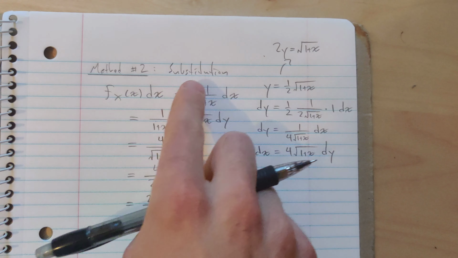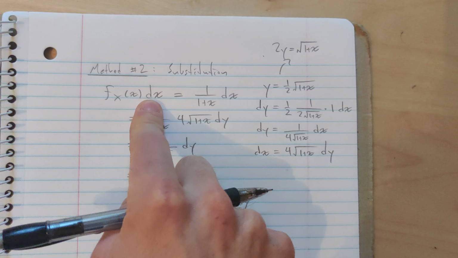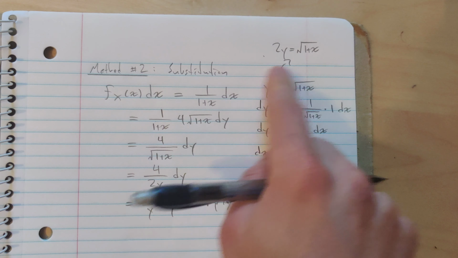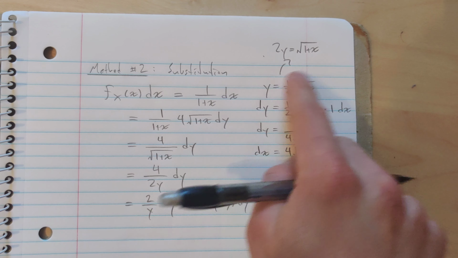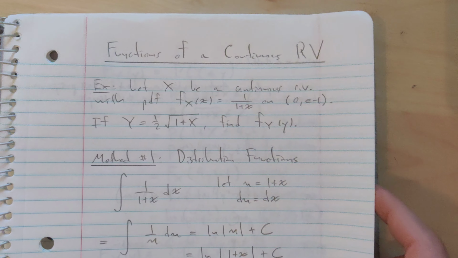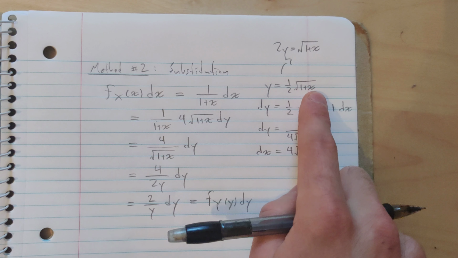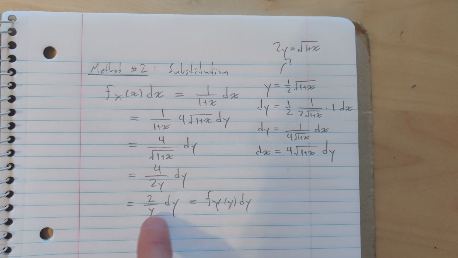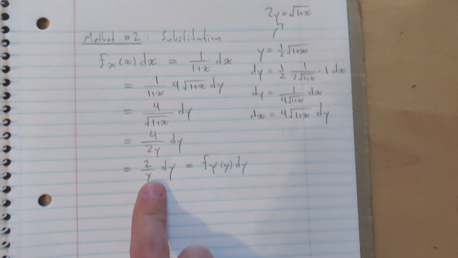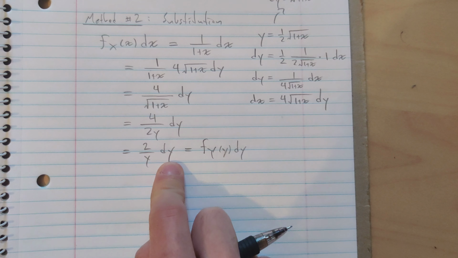Cool. So method of substitution. You start with the PDF of x dx. You make a substitution y in terms of x, where this substitution is really the definition of y in terms of x. But you're just doing it as if you're doing integration by substitution with real number variables. Make the substitution, rewrite everything in terms of the new variable, little y, and what you'll get is the PDF for y with a dy after it.